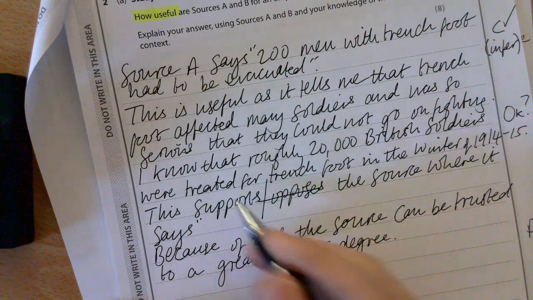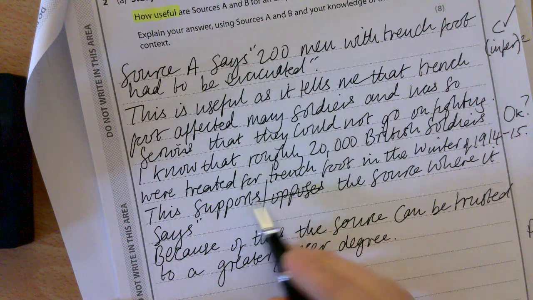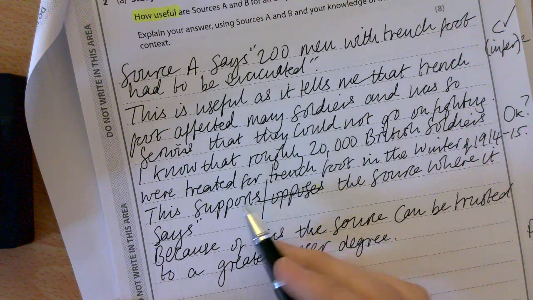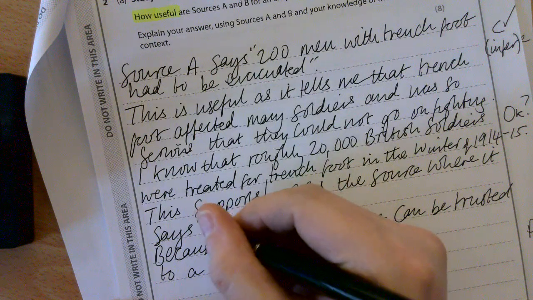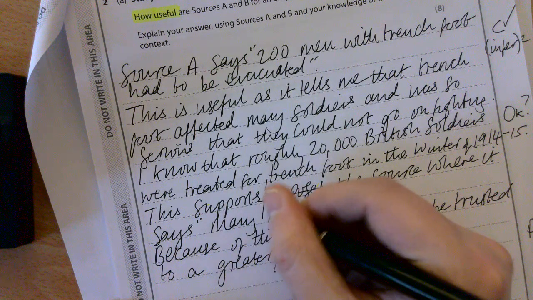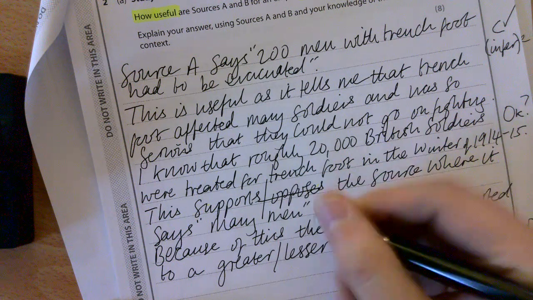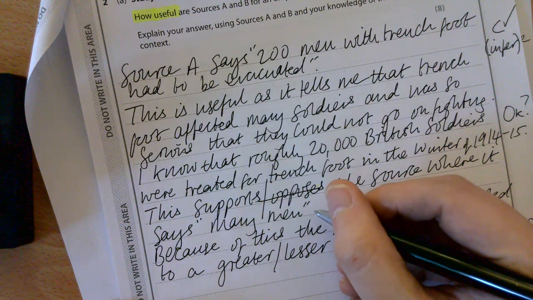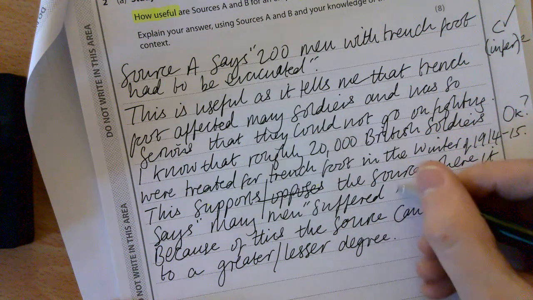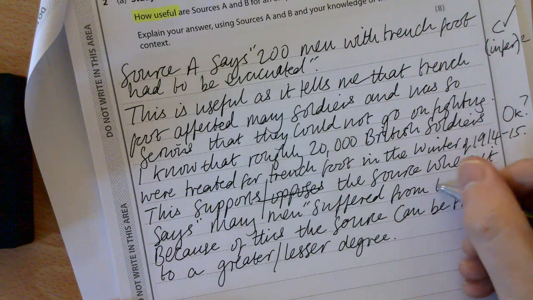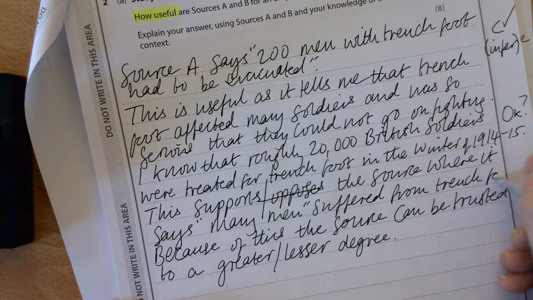This supports. Now, obviously, in yours, you wouldn't put support supposes like this. You would just write the one that you believe in. Just doing this for purposes of this. So this supports the source where it says "many men", end quotes, suffered from trench foot.